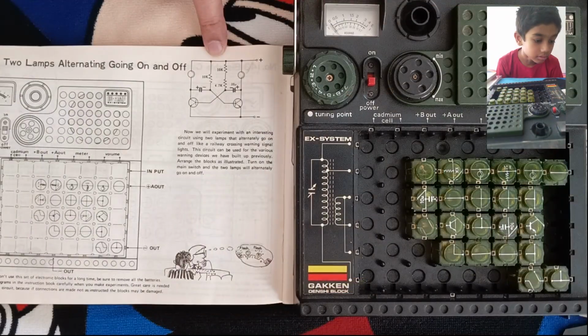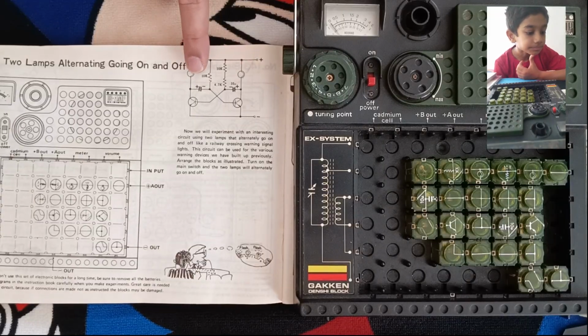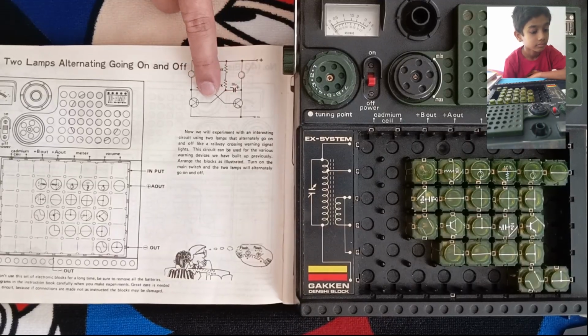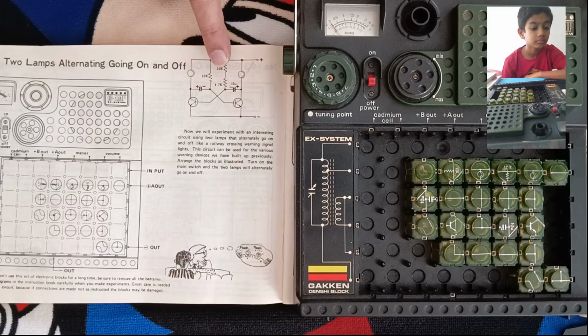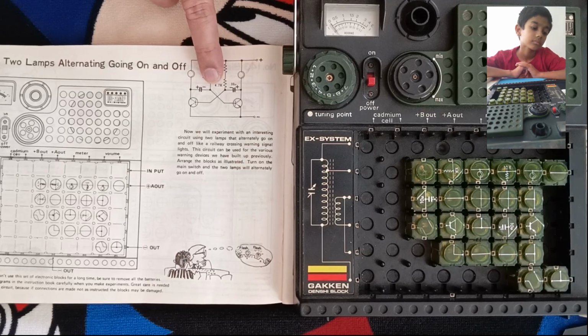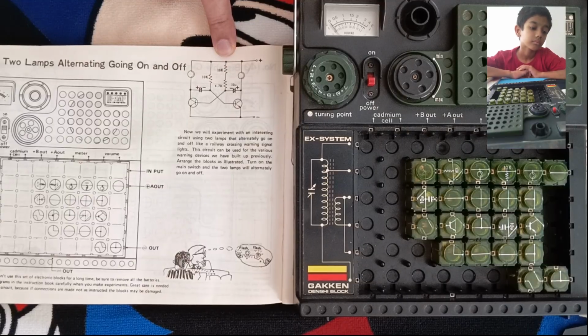We have now changed this circuit so that we are having two bulbs, and if you see the arrangement, we have two capacitors and both the transistors connected. So alternately the bulbs will light on and off due to the charging and discharging of the capacitors.